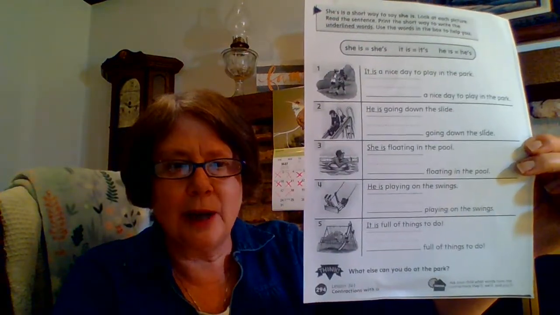Now the work for today, we'll start out with the phonics sheet. The phonics sheet is page 294. It has pictures of children doing things. Here is the explanation of this worksheet. She's is a short way to say she is. Look at each picture, read the sentence. Print the short way to write the underlined words. Use the words in the box to help you.